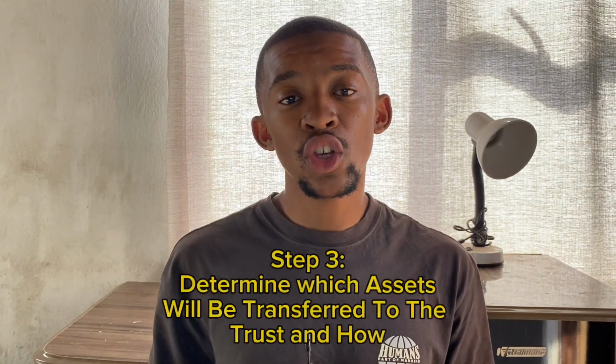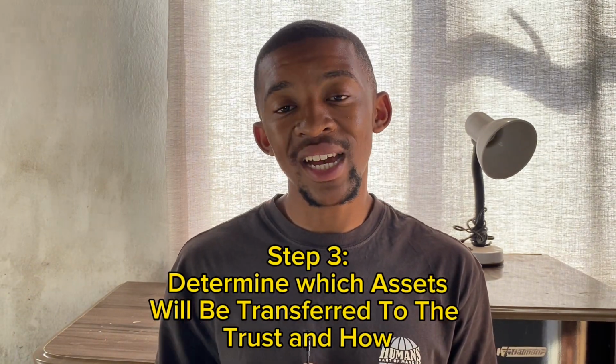Step 3, determine which assets will be transferred to the trust and how. As the person creating the trust, you have to decide which things you want to put into the trust and how to do it. Here are two ways in which you can do this. The first way is to use your annual donation tax exemption. Every year you can move up to 100,000 worth of stuff into the trust without paying taxes on it. If you're a couple, you can move 200,000 worth of stuff.